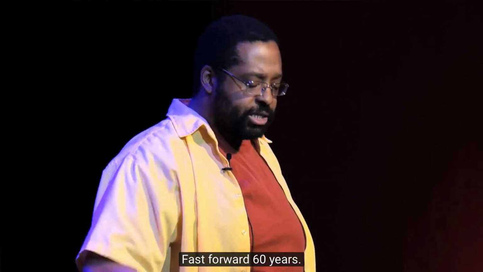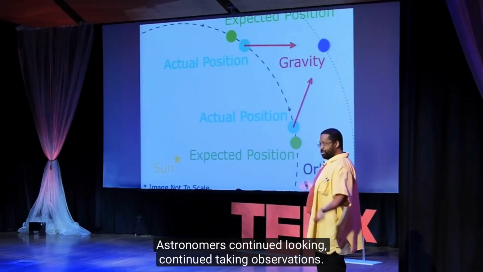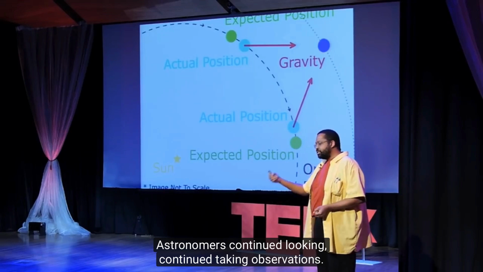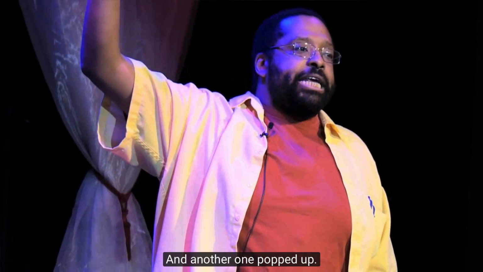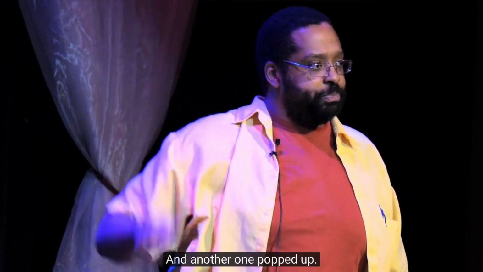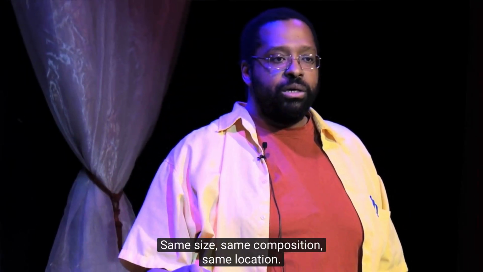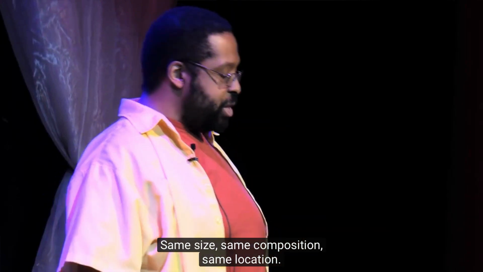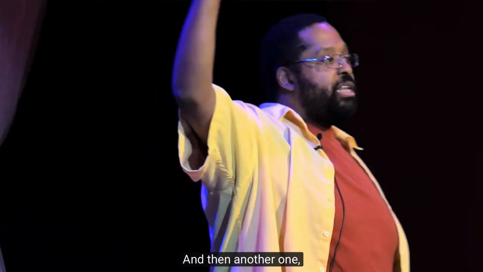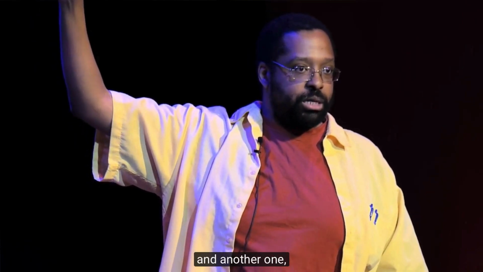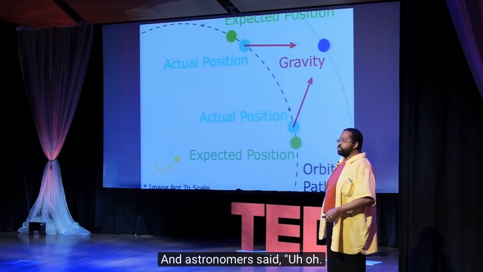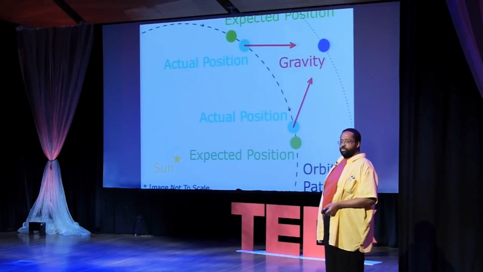Fast forward 60 years. Astronomers continued looking, continued taking observations. And another one popped up. Same size, same composition, same location. And then another one, and another one, and another one. And astronomers said, uh-oh.